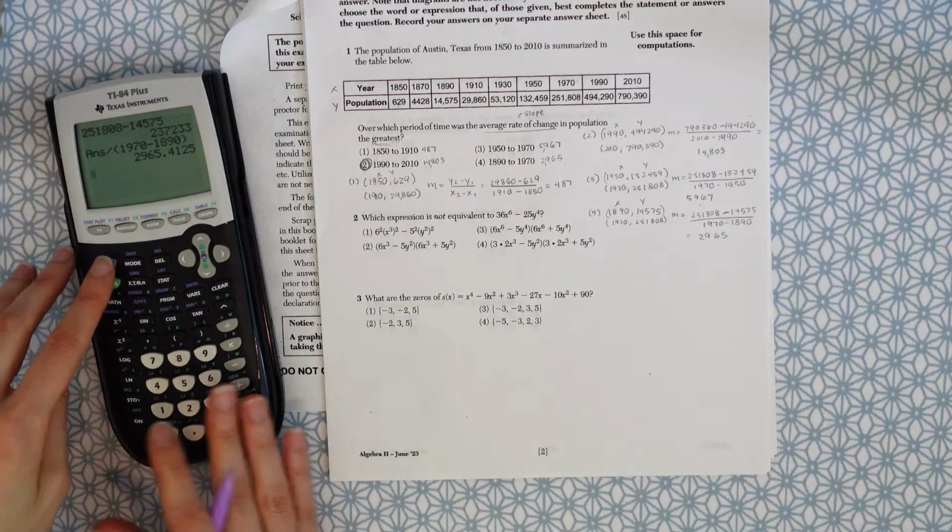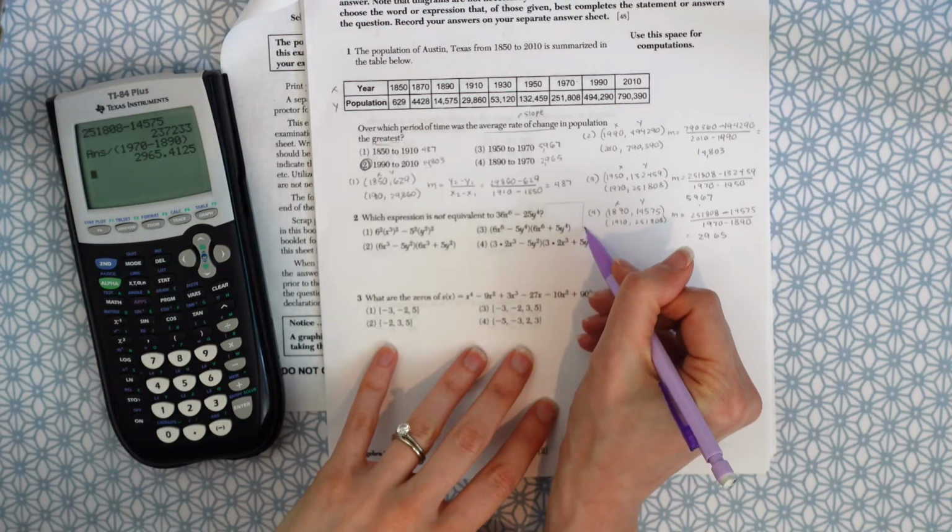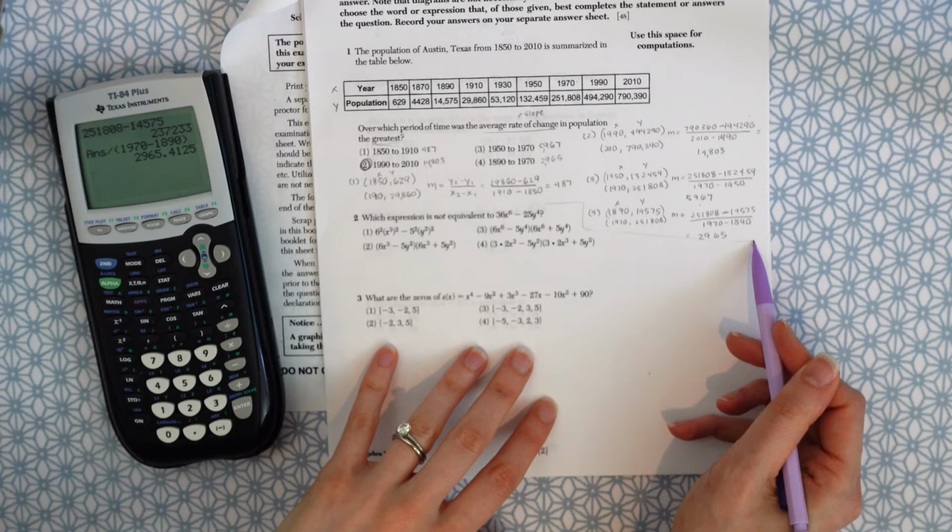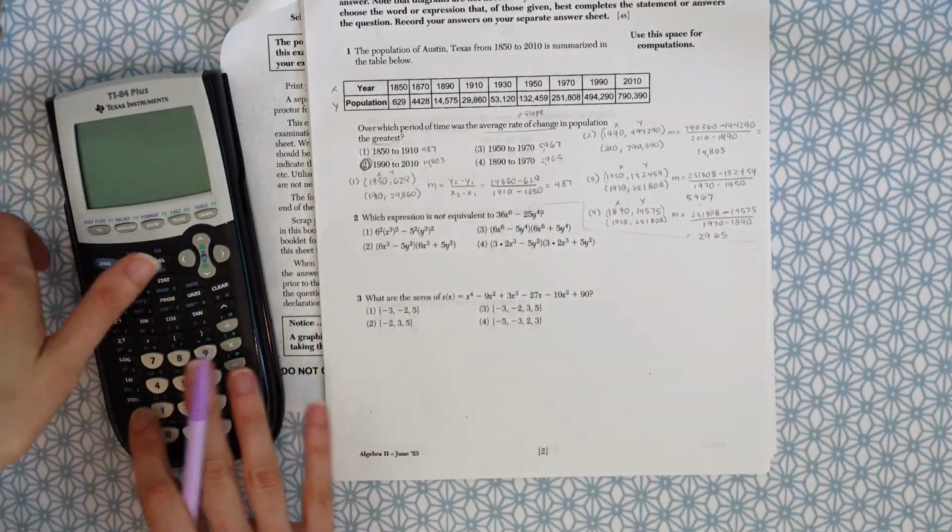So this was a tedious question, but it's not actually hard, but you do have to be careful about calculating everything and just being careful about number crunching.